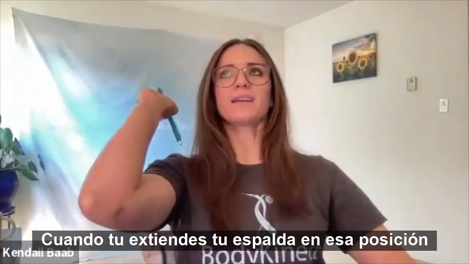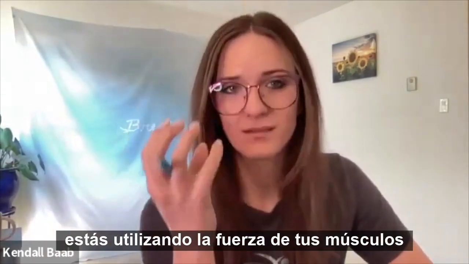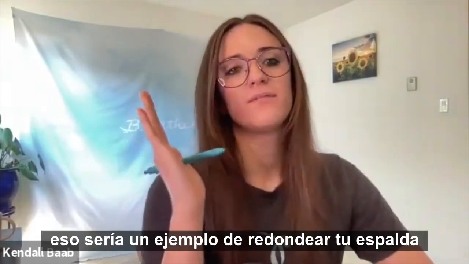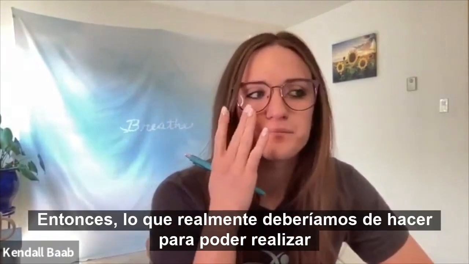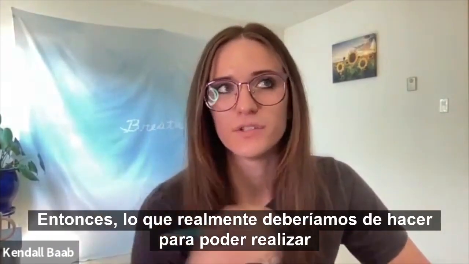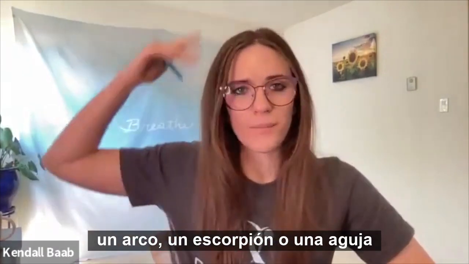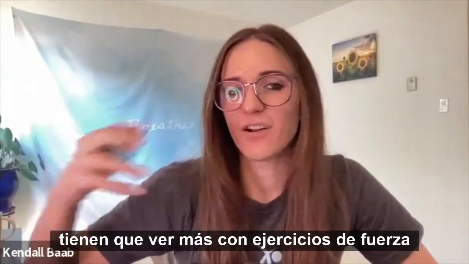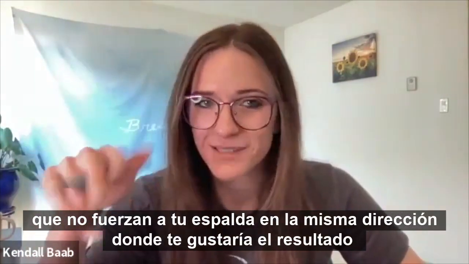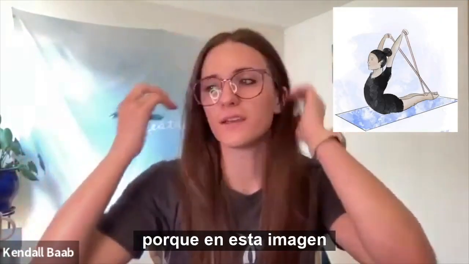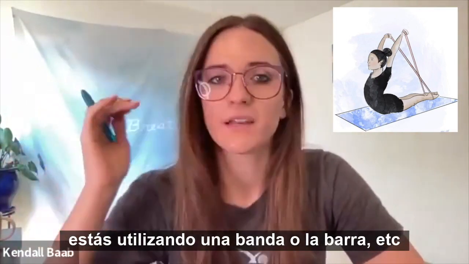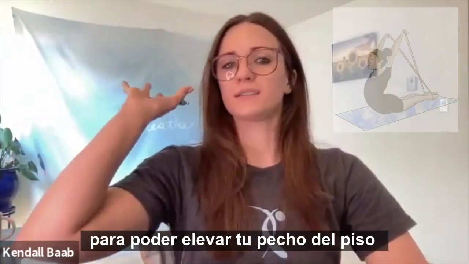Whenever you're extending your back into that position, you are using the strength of your muscles. But if you're talking about more flexibility in your back, that would be, for example, rounding your back. So what we actually want to be doing in order to do a back bend or a scorpion or needle, anything where you're extending your back, is more strength-based exercises that are not forcing your back into that position. Because in this photo here, you're using a band or the bar or some kind of prop to be able to lift your chest up like that.